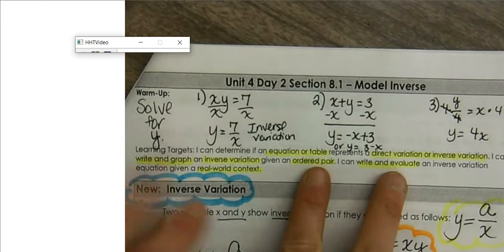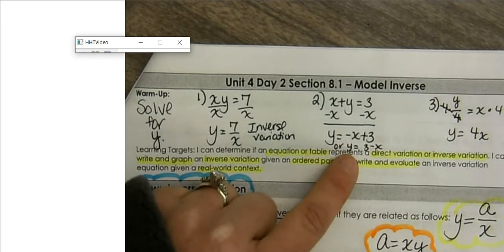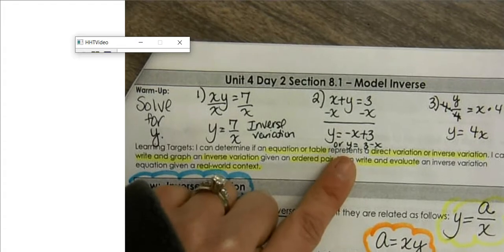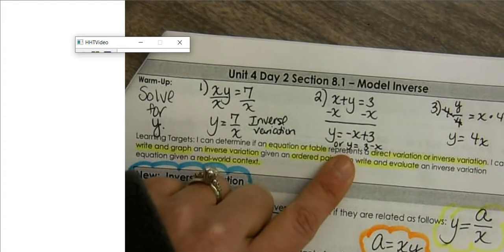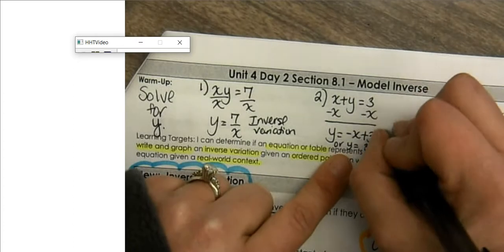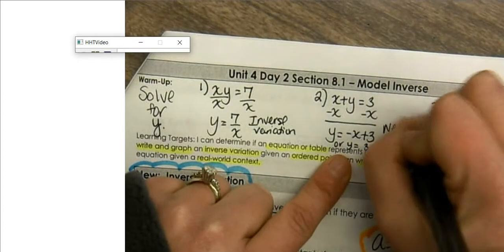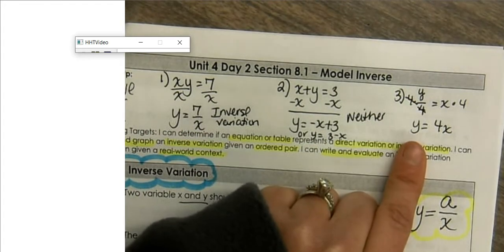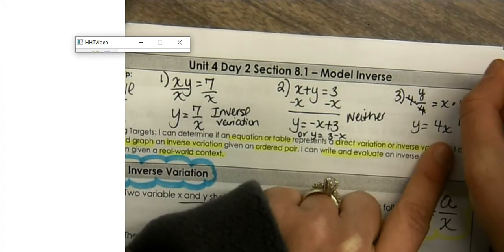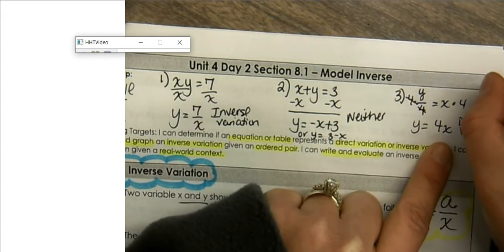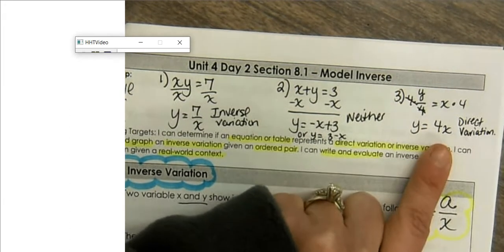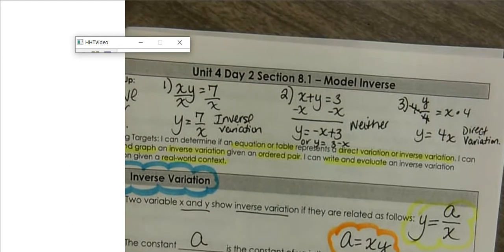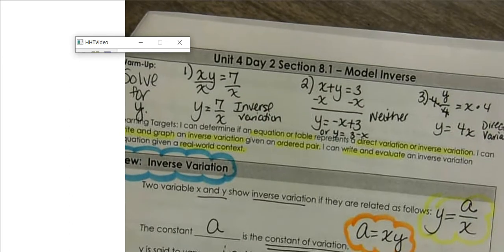Number 2, do you see how we're adding or subtracting a number to x? Yeah, this is a linear function, I'm with you all the way, but is it inverse or direct? No. Instead, we call it neither. It's just plain linear. And number 3, this is a direct variation, just like the problems that we did in our last lesson. It is a number times x. So just like we did in our warm-up, we're going to do the exact same thing here in example number 1. I am going to solve for y and see what ends up happening.